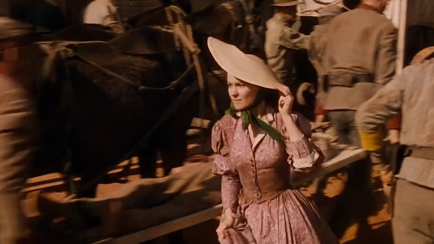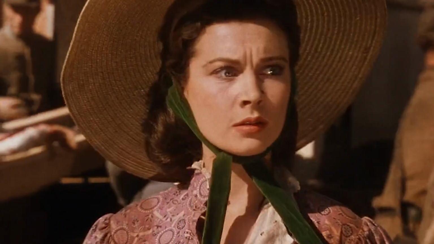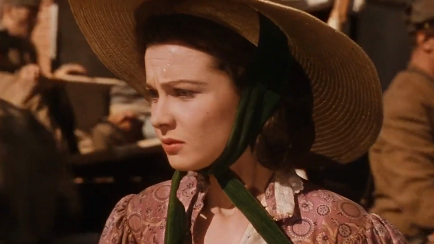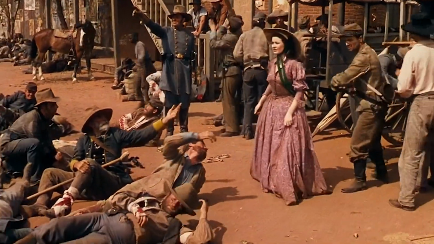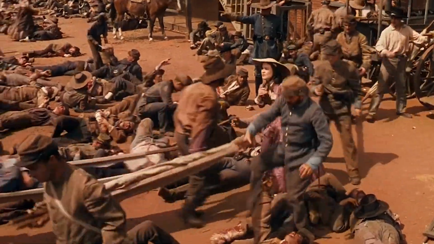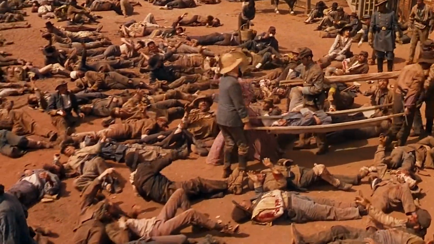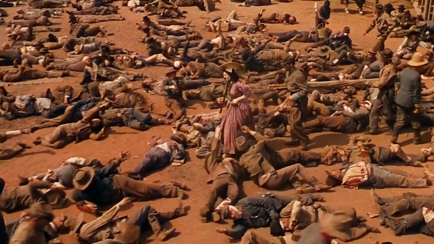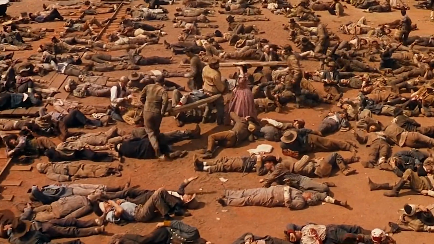Consider this example from Gone with the Wind. Scarlett looks shocked. The camera pulls out to reveal the scale of the injured soldiers. Instead of cutting to a wide, the camera craned to a wide. The shot went from less information to more information.